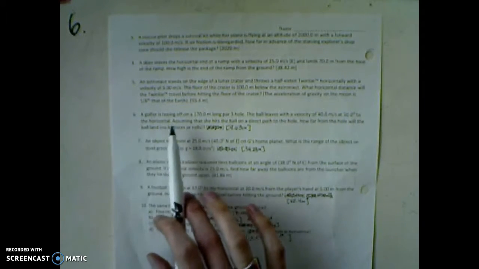We have a golfer teeing off on a 170-meter long par 3 hole. The ball leaves with a velocity of 40 meters per second at 50 degrees to the horizontal. Assuming she hits the ball on a direct path to the hole, we want to know how far from the hole the ball will land without rolling or bouncing.